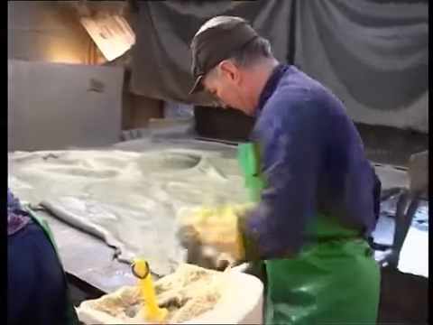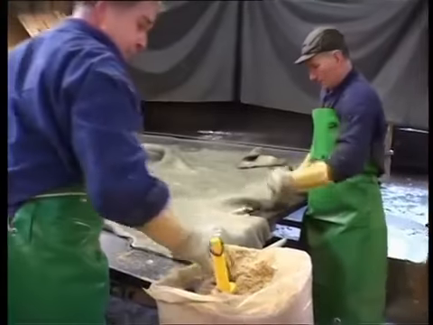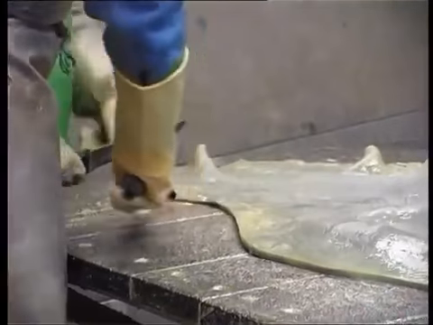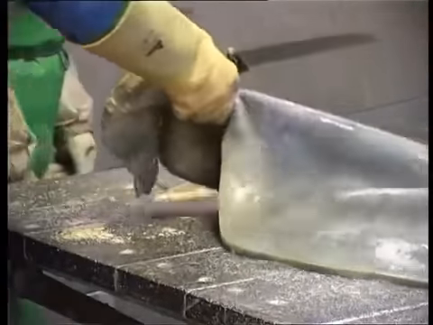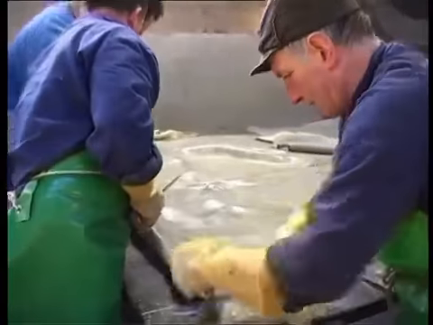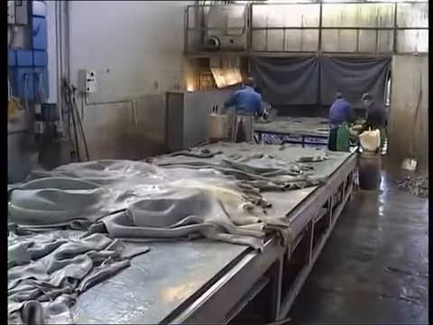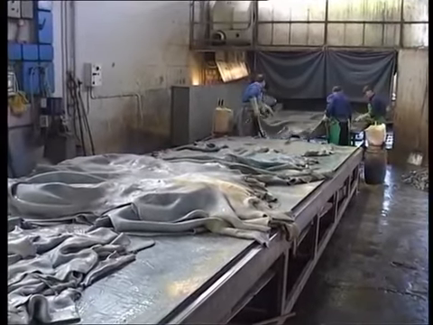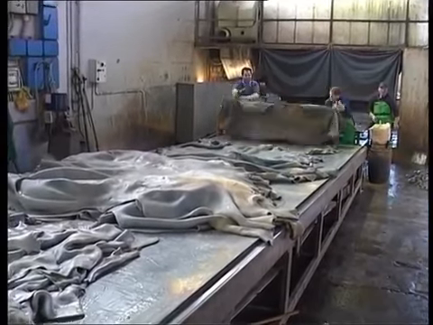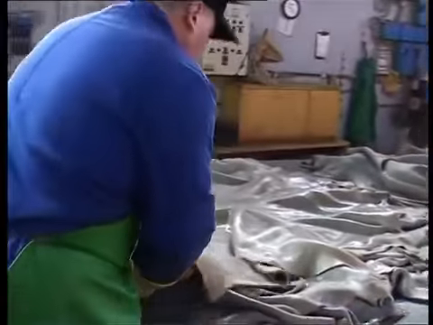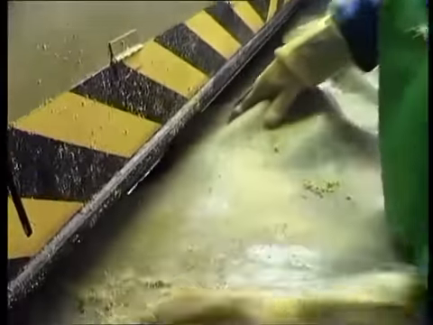The leathers pass on to the next stage called trimming, where workers cut away useless or unwanted material from the edges of raw hides to give them a better shape or trim. A very important operation then takes place called splitting.